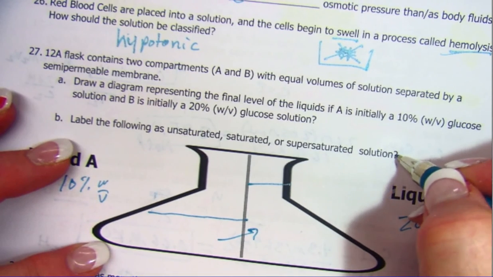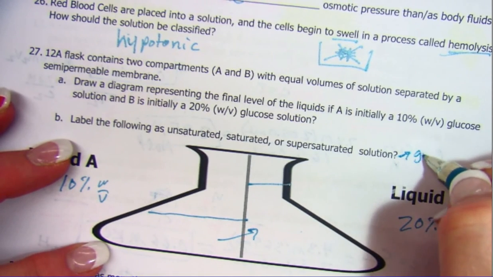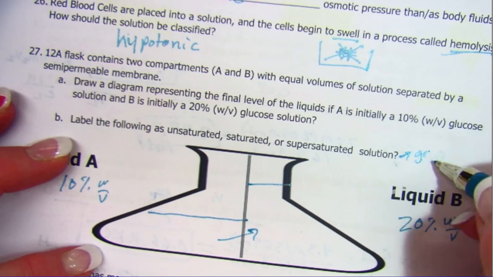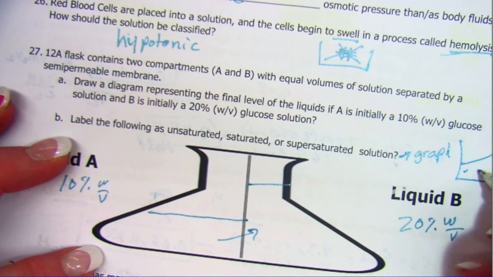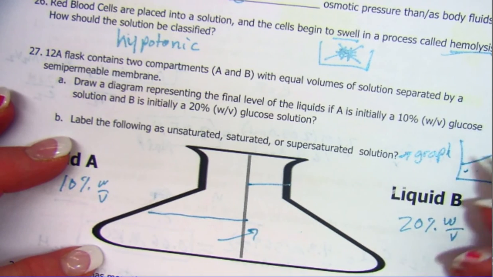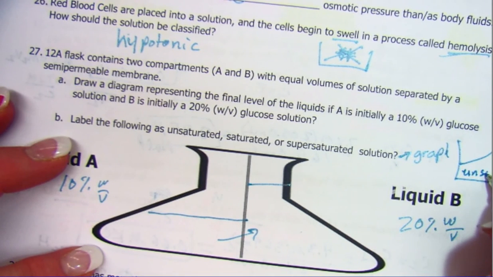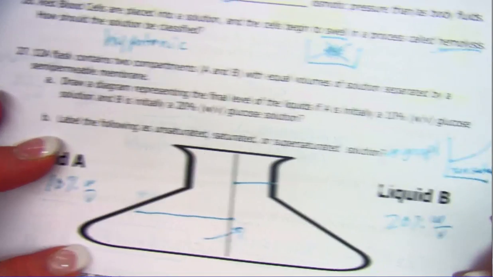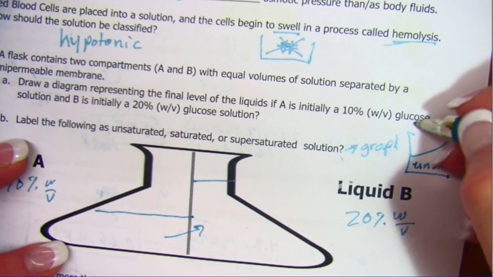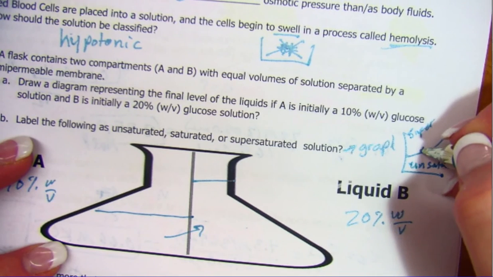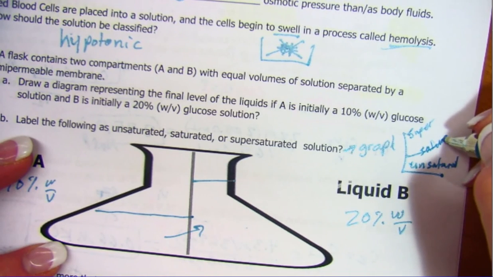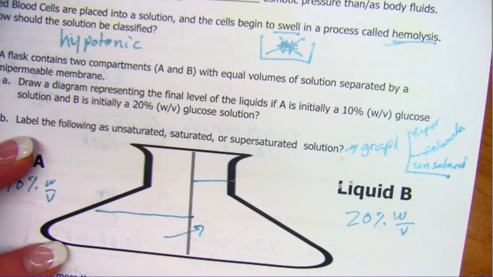Now this right here was supposed to come with a graph, and this diagram was supposed to be up above. Remember, in the graphs, if you have a line, below is unsaturated and above is supersaturated, and on the line is just saturated. So be able to read it, basically.